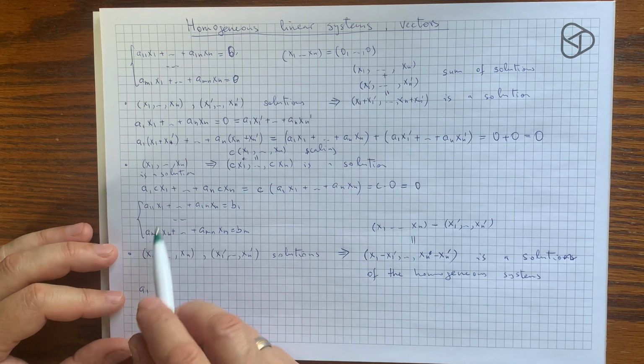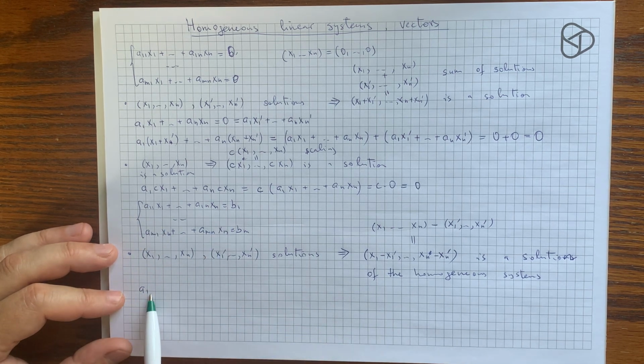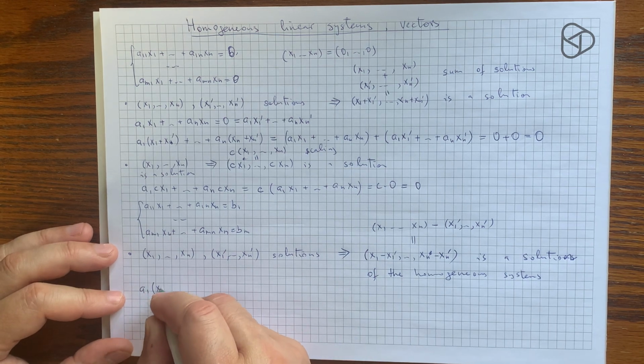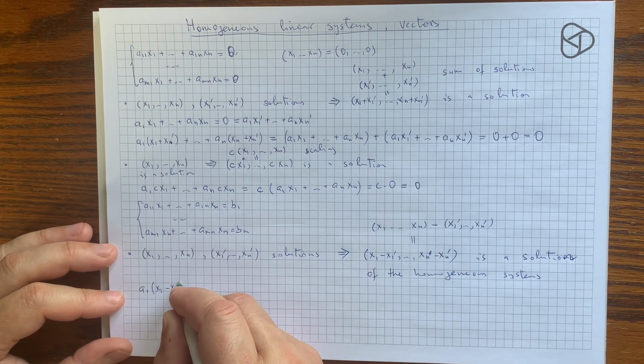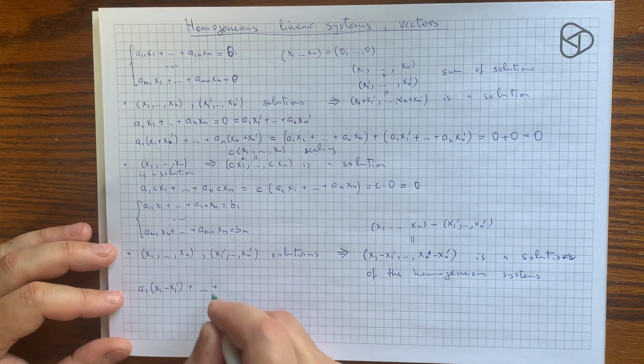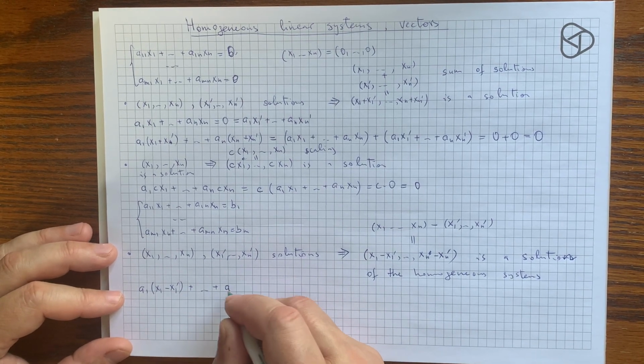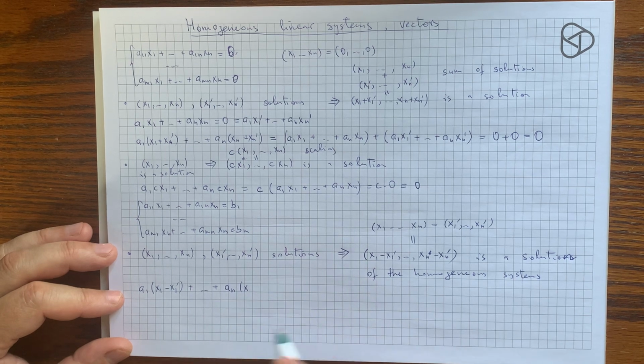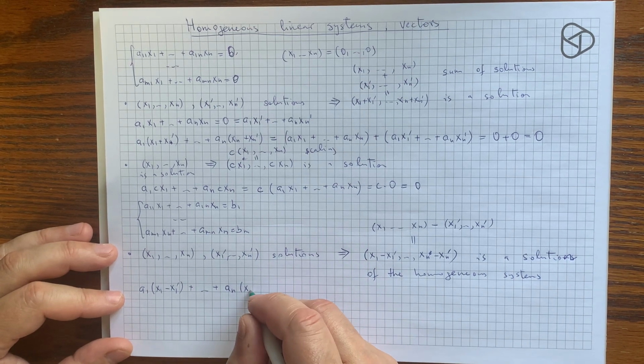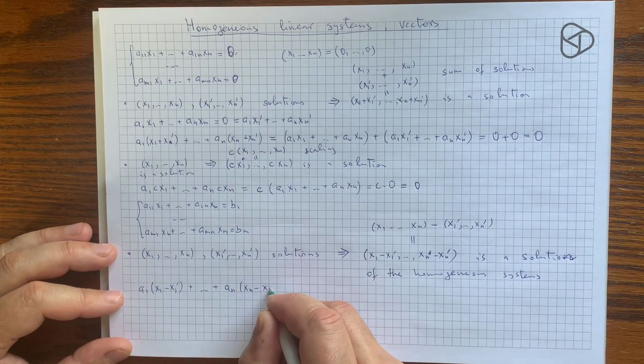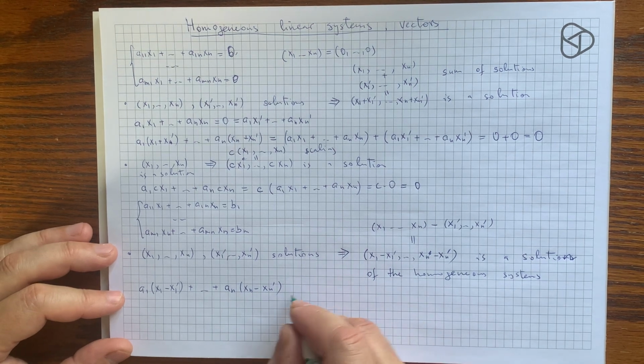Imagine one of them, say the first, but I will be just skipping the first label telling which equation I'm in. And then I have to multiply my a coefficients with what is going to be the coordinates of the solution, these differences.